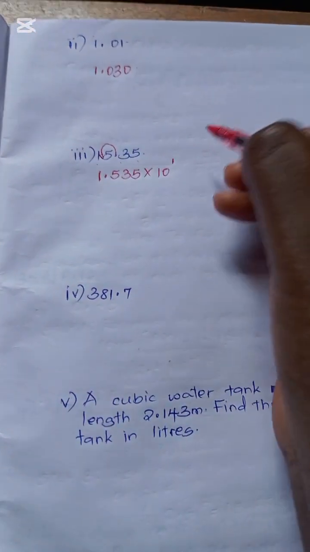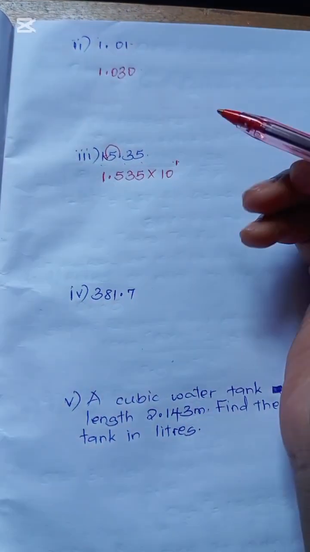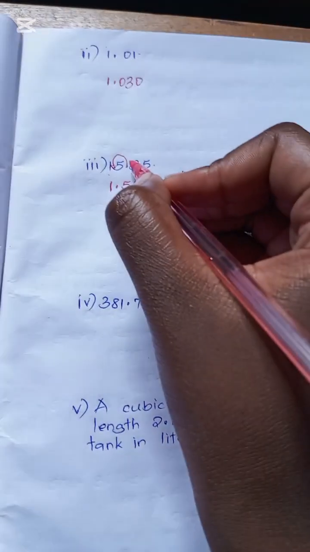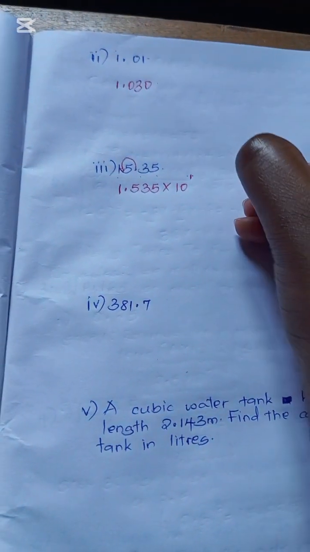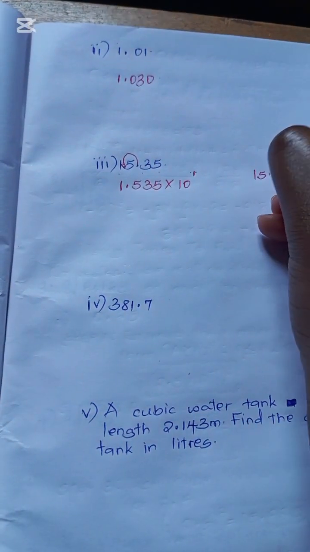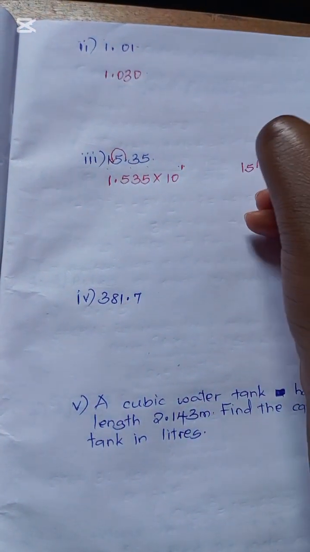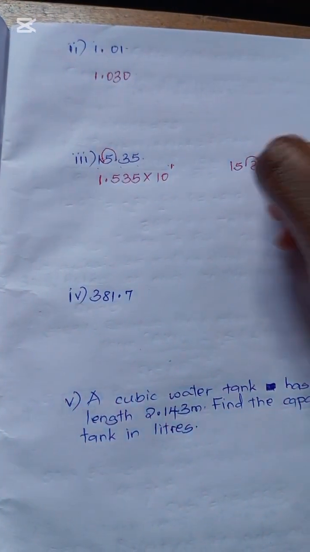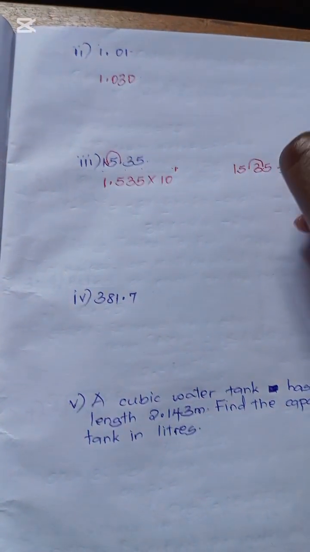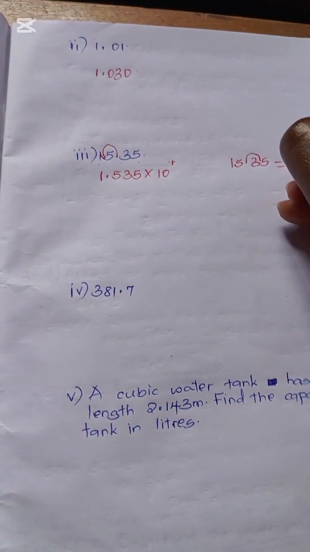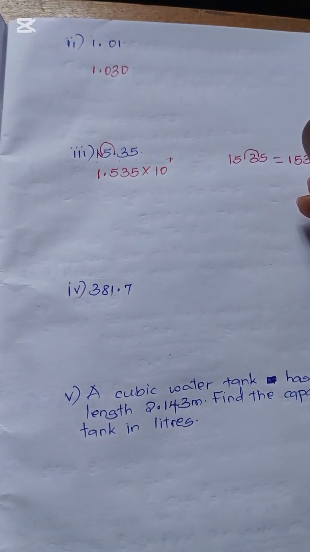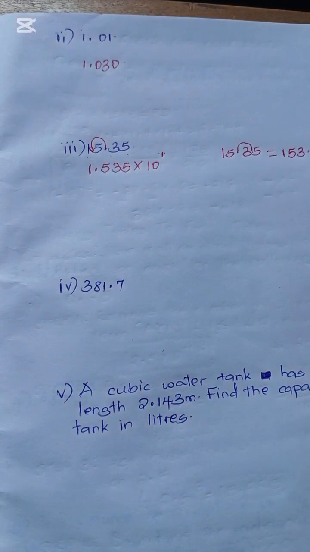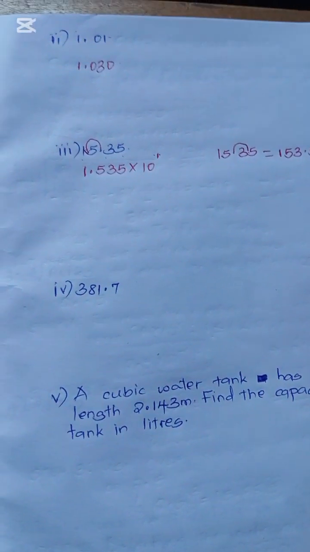Why is it a positive integer? When the decimal point moves to the right hand side, for example, if we have 15.35 and the decimal point moves to the other side, it will be 153.5 multiplied by 10 power negative 1.